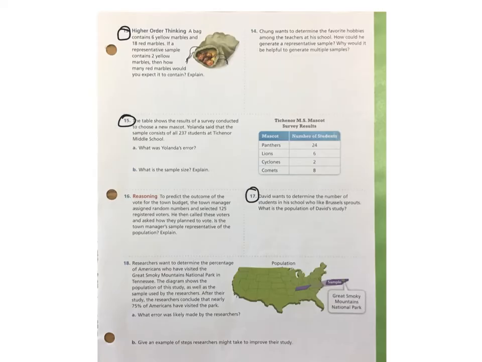Next, we're going to try a few more questions, specifically questions 13, 15, and 17 from this next part. Number 13. A bag contains 6 yellow marbles and 18 red marbles. If a representative sample contains 2 yellow marbles, then how many red marbles would you expect it to contain?